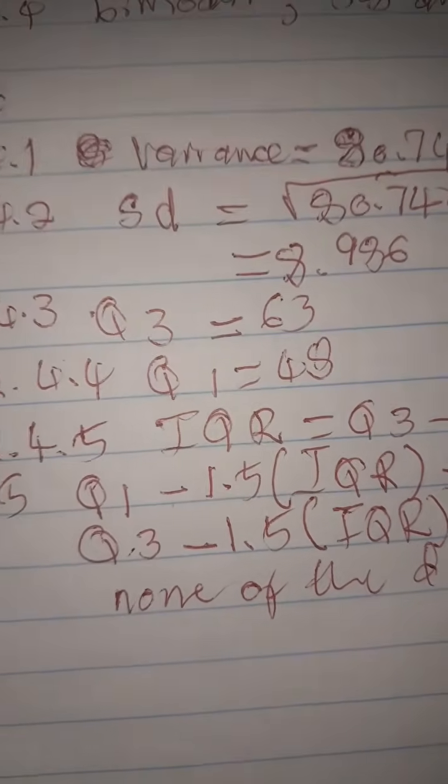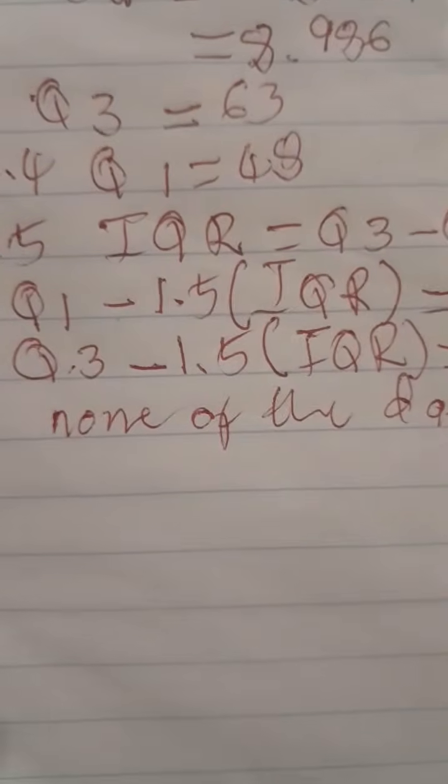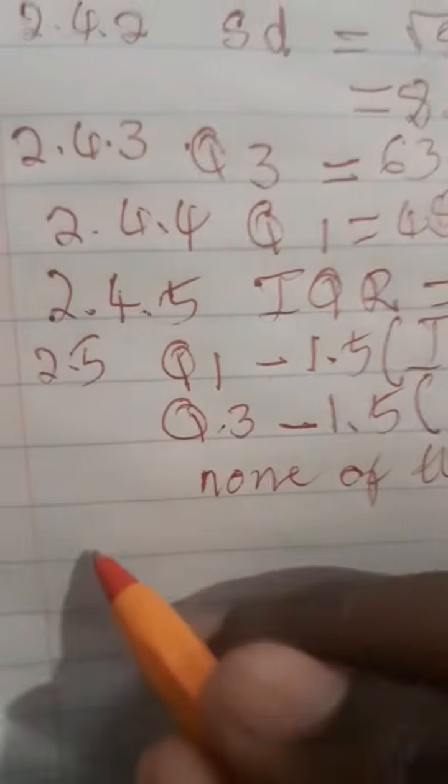Right. So let's go to 2.6. Which is the better measure of dispersion for this data? The standard deviation or the interquartile range? In my view, guys, it will be the interquartile range at 2.6.